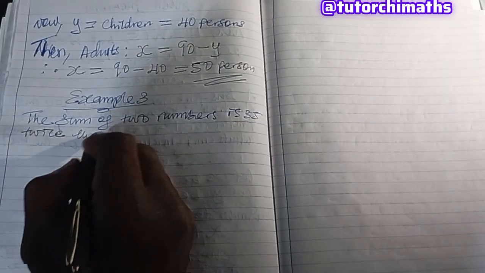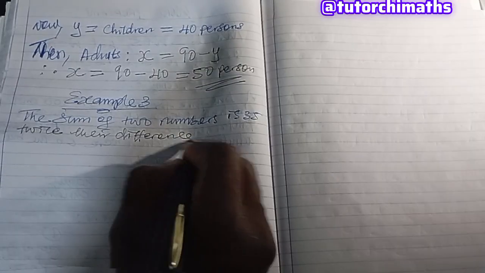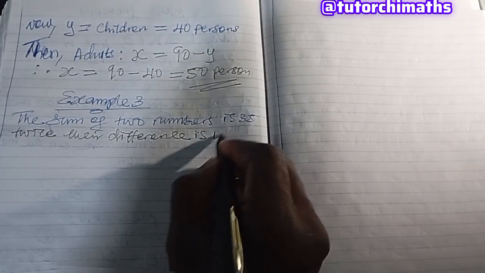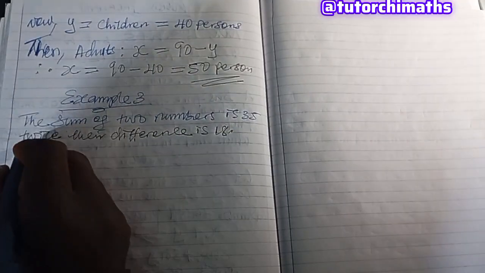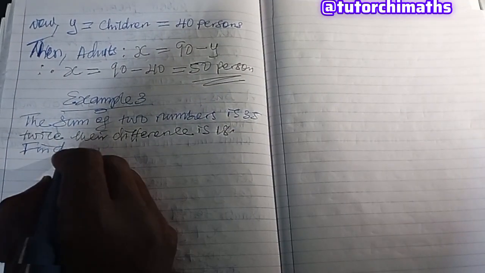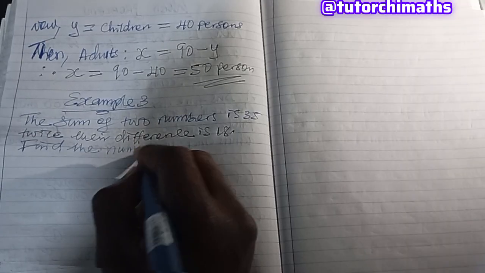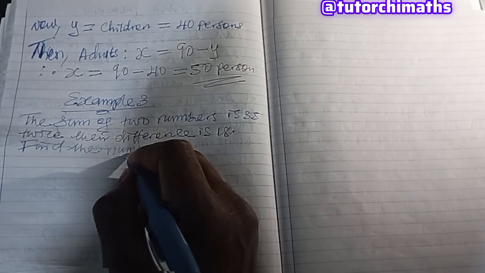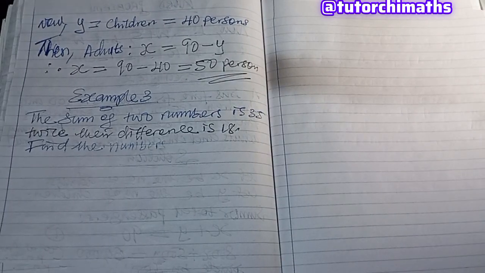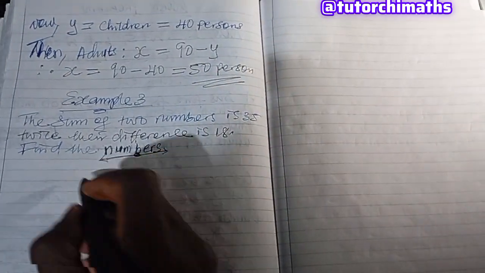Twice their difference is 18. The question is, find the numbers. So find the numbers. Okay. Solution.